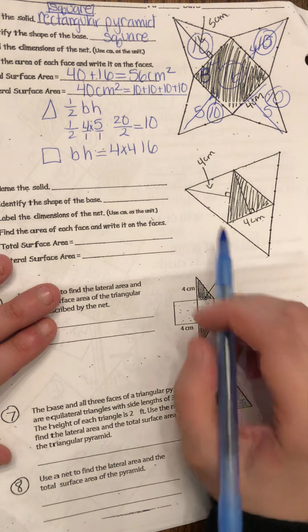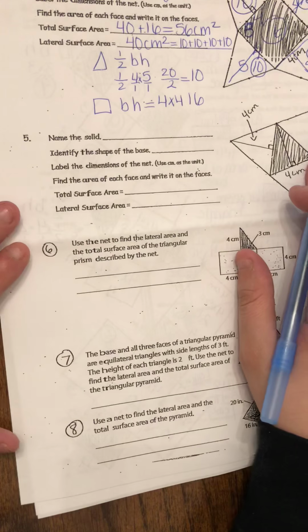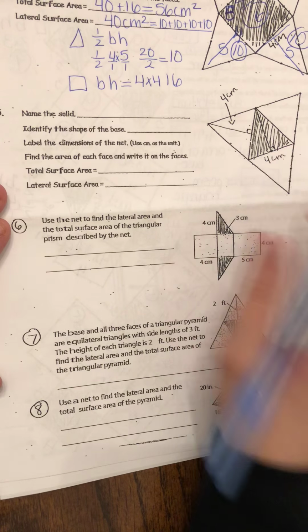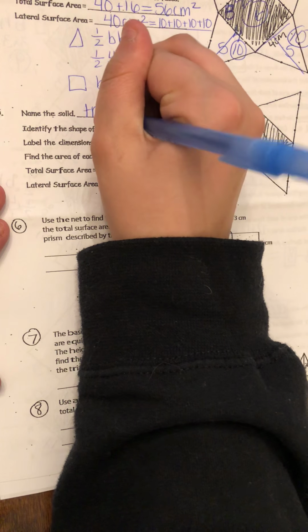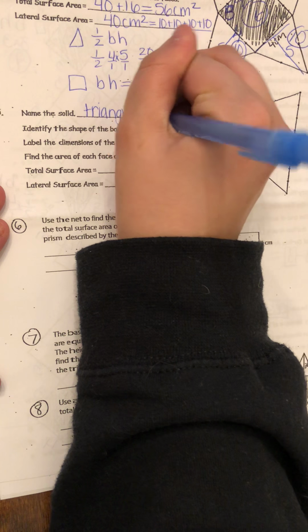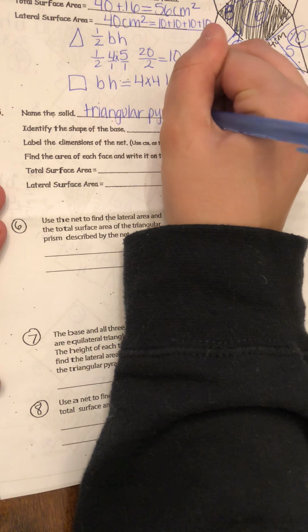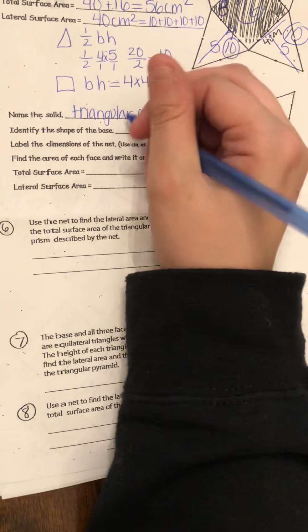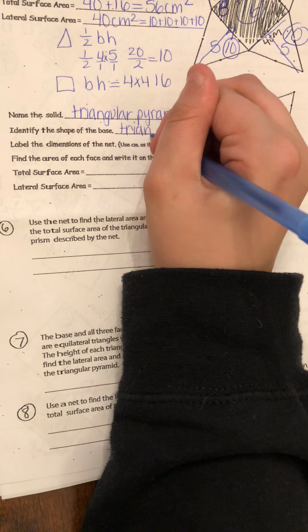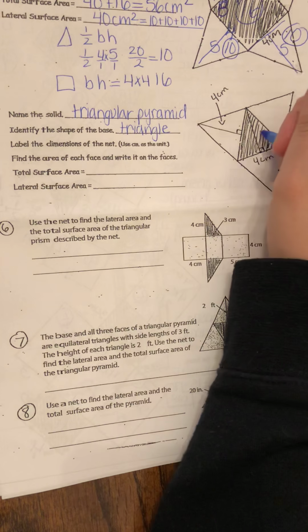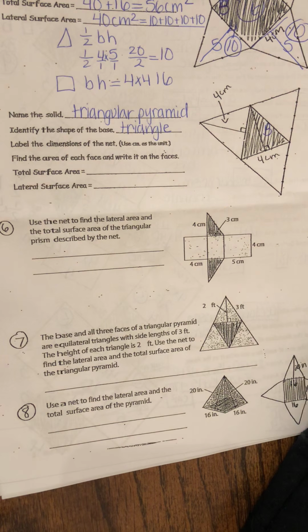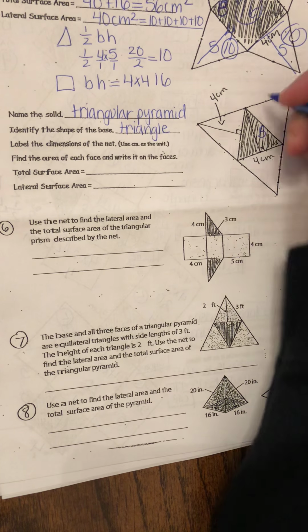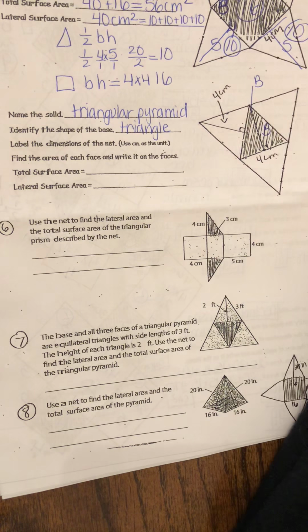Okay, so last one, number 5. Number 5 is what we call a triangular pyramid. It's a triangular pyramid because the shape of the base is a triangle and there's only one base that's shaded. So label that big or capital B, and this is what I'm labeling it, a B.